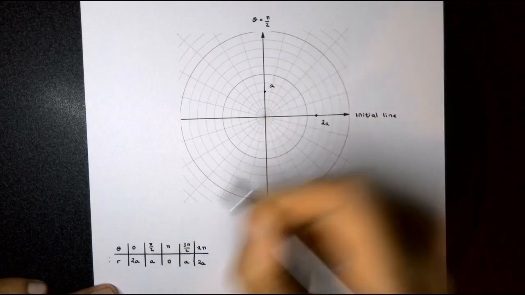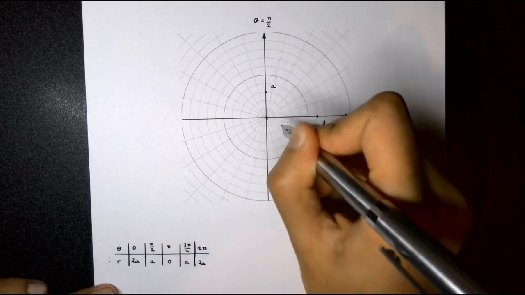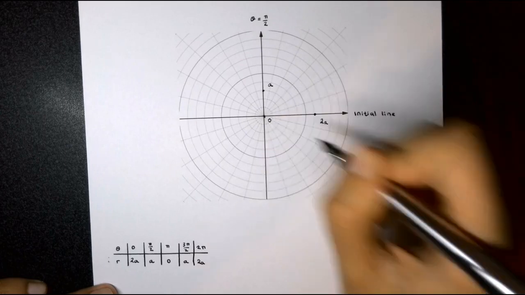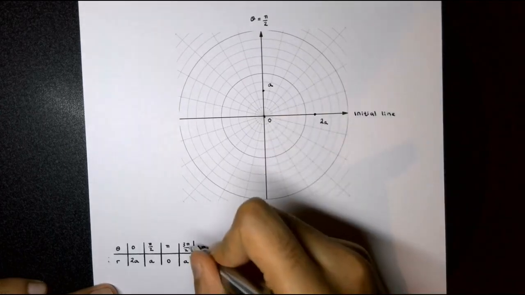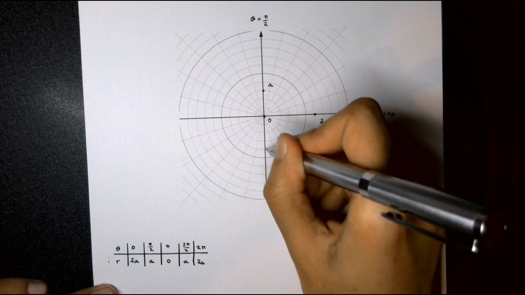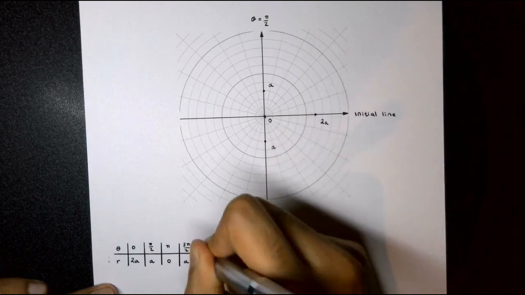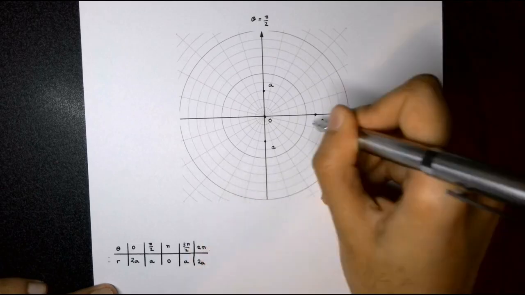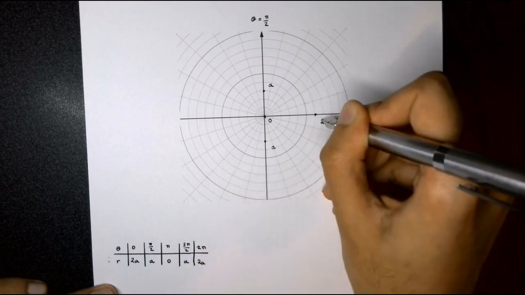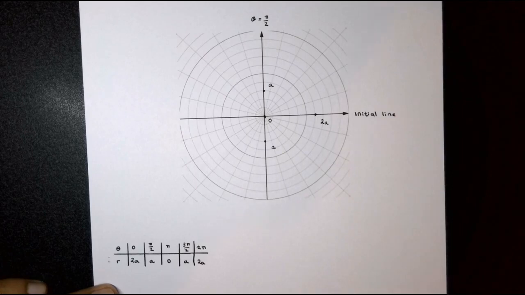Then at pi we've got 0, okay, we'll show that over here. And then at 3 pi over 2 we have a, so that goes here. And then once we go back to 2 pi we have r equaling 2a. So now we need to join all these points up.